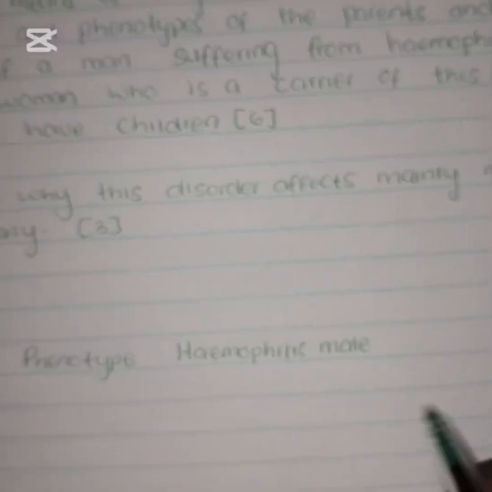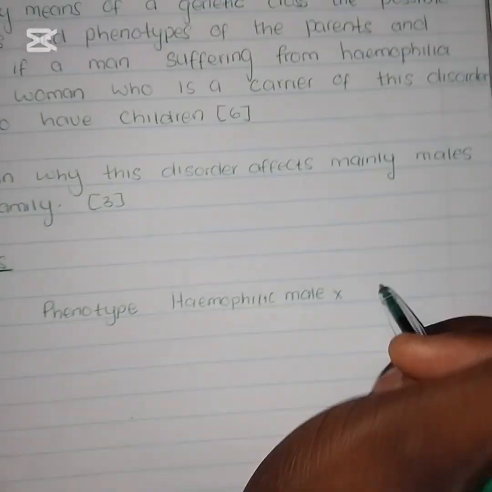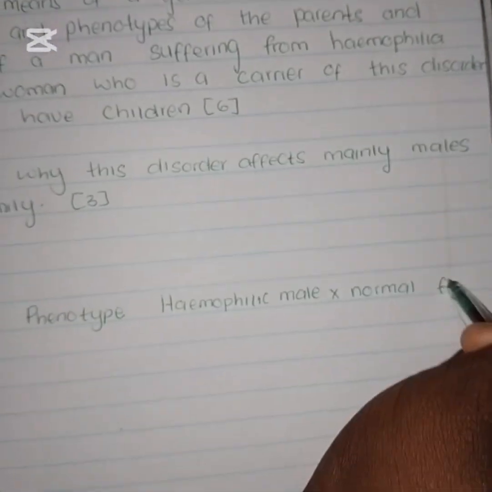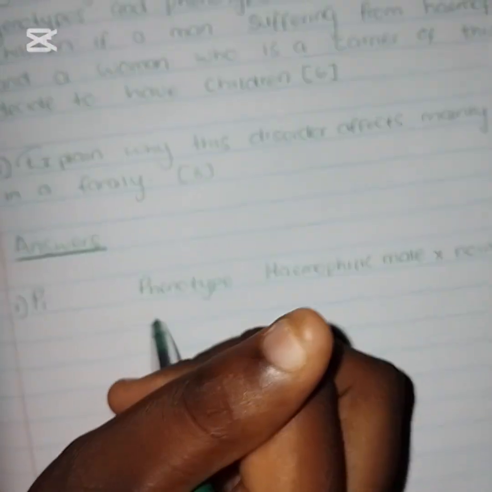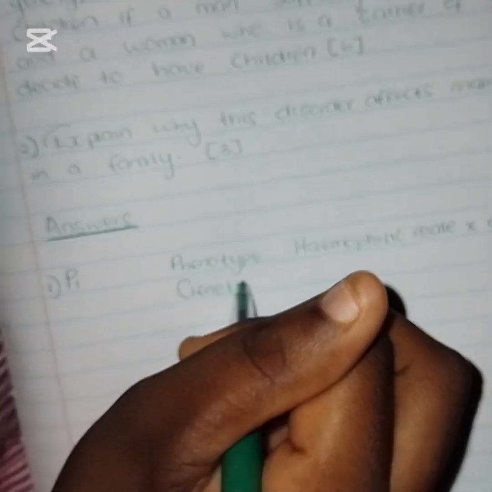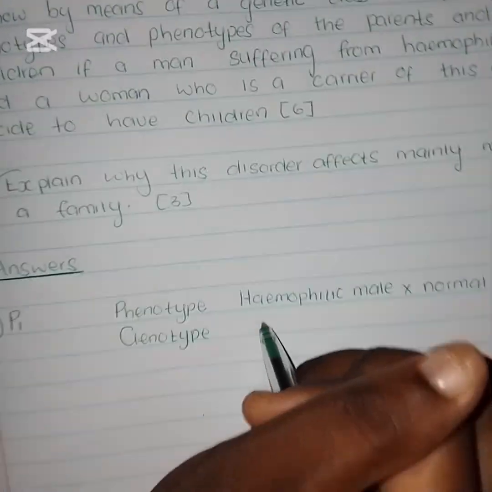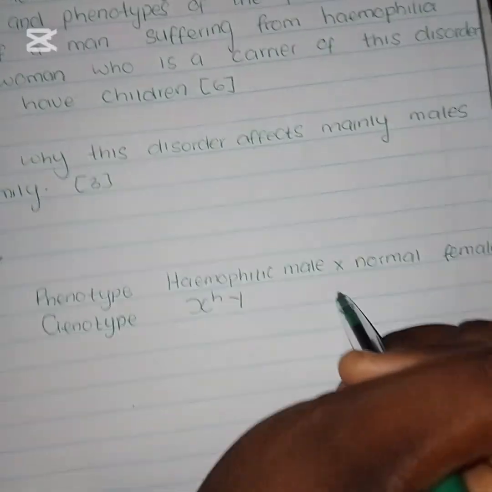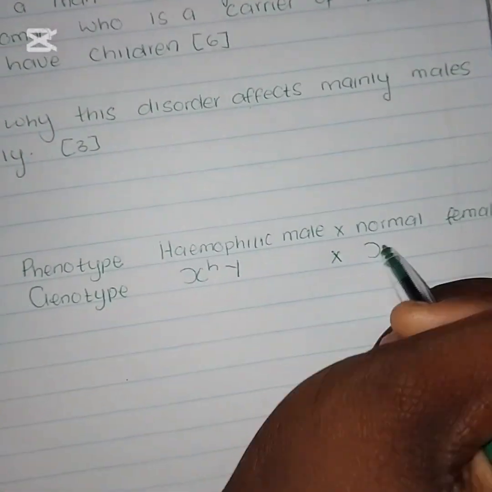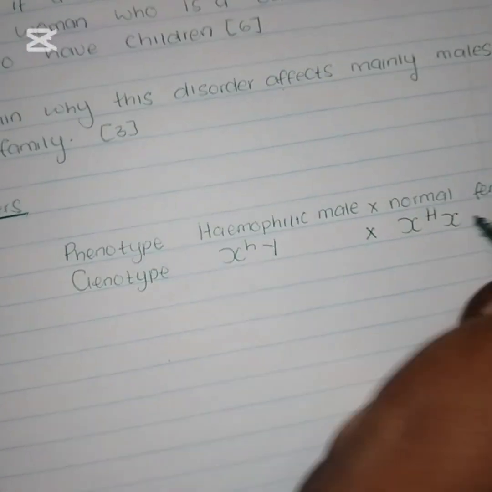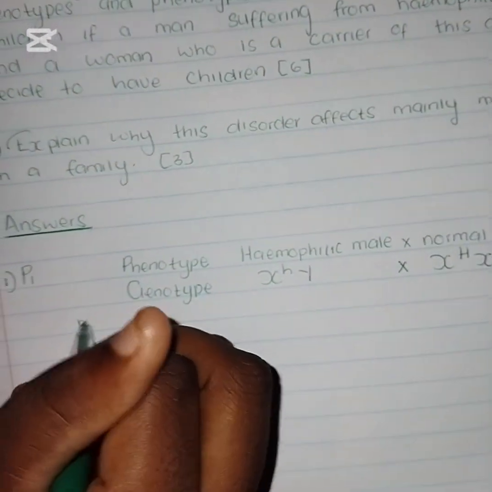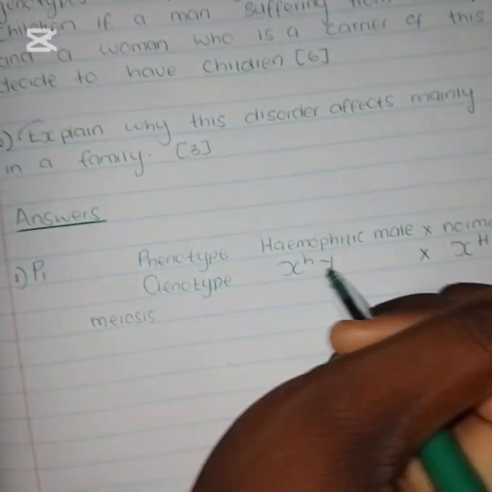Under the phenotype, I'll write the genotype. The genotype for a hemophilic male is X, small letter h, and a Y. Crossing with a normal female, but she is a carrier. The genotype of the female is X, capital letter H, and another X, small letter h. The hemophilic male and the normal female will then undergo meiosis to form gametes.